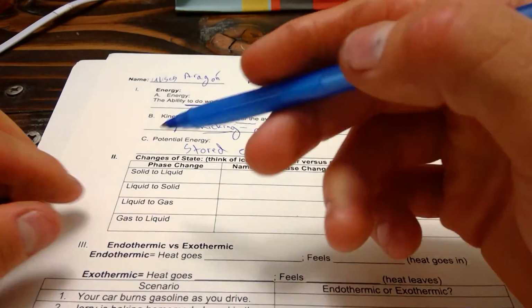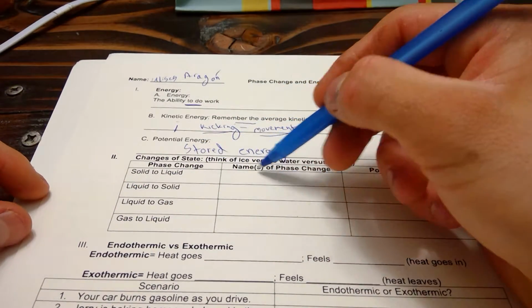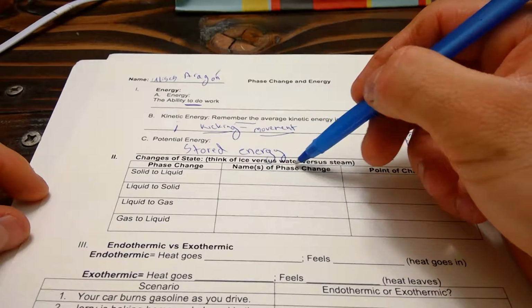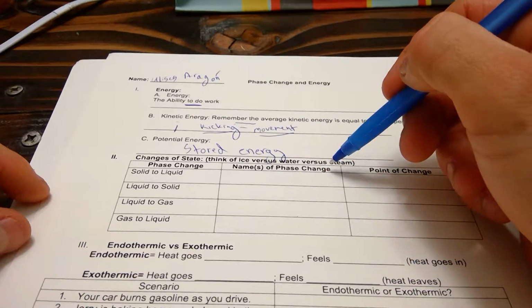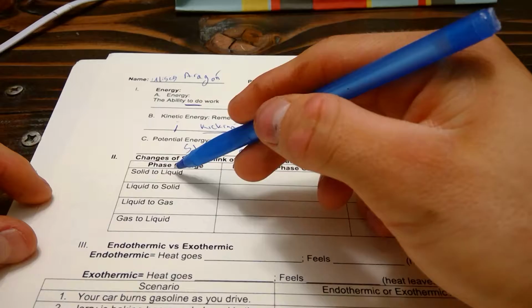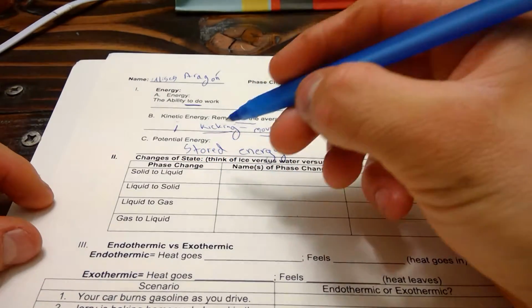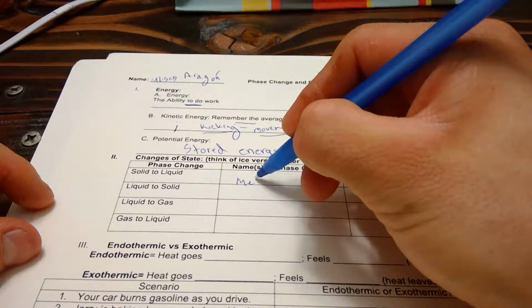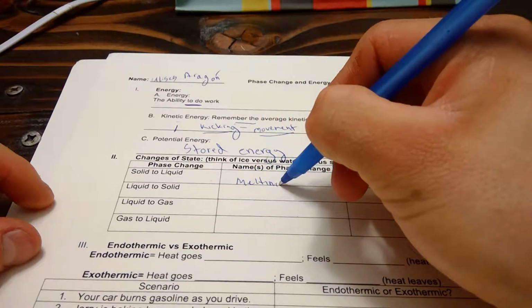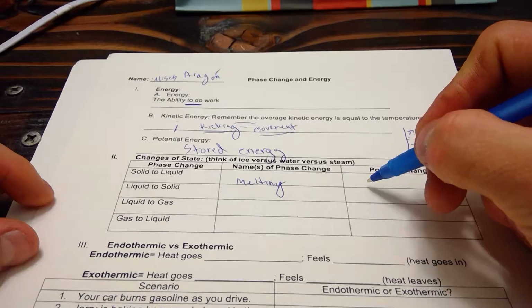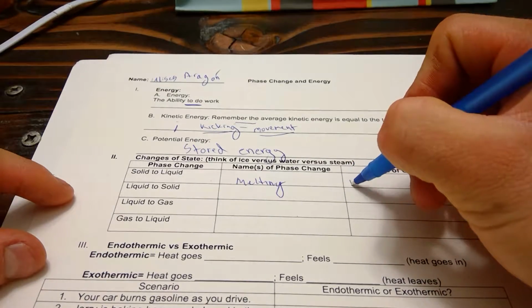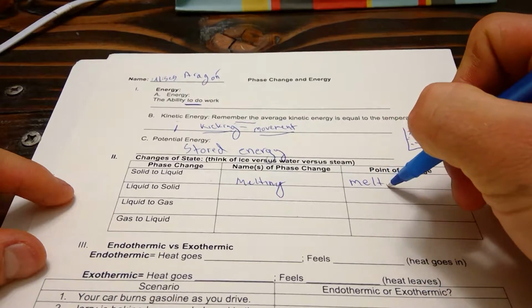Okay, awesome. So phase changes. Think of ice versus water versus steam. When I go from a solid to a liquid, for example, ice to liquid, the name of the phase change is called melting. The point at which it changes is typically called the melting point.